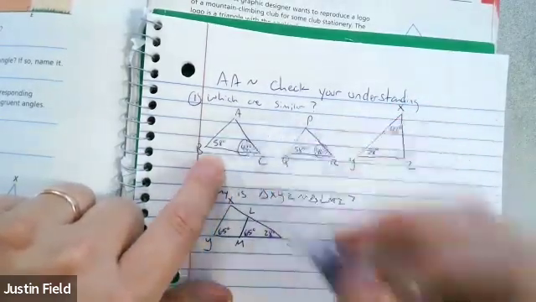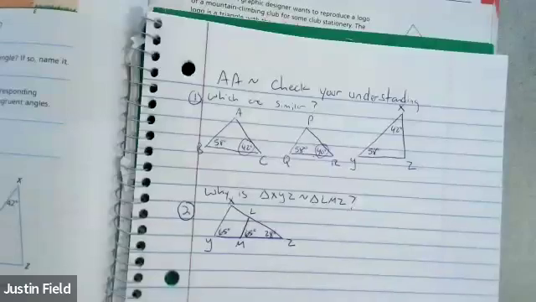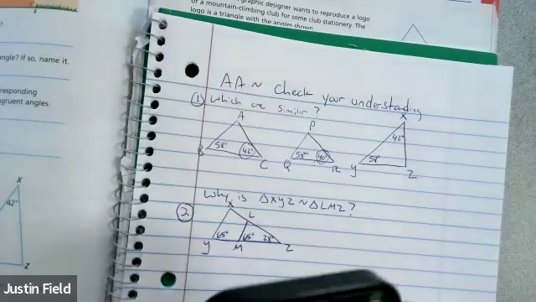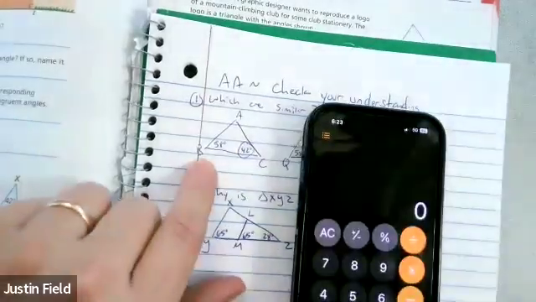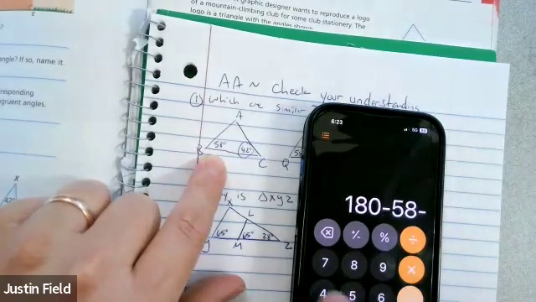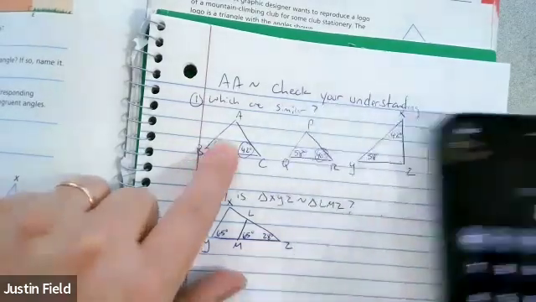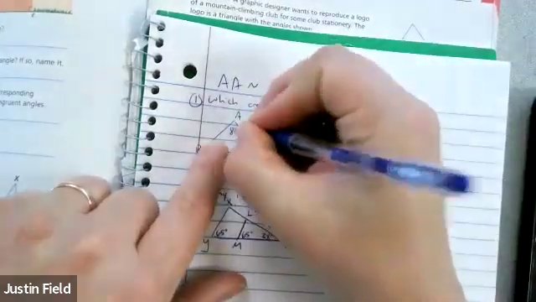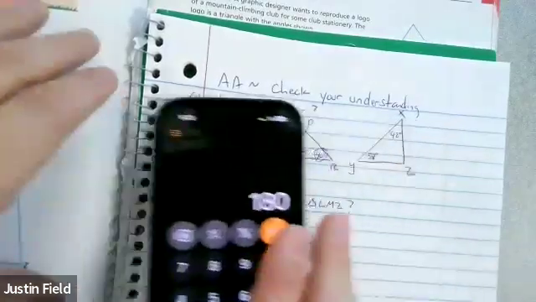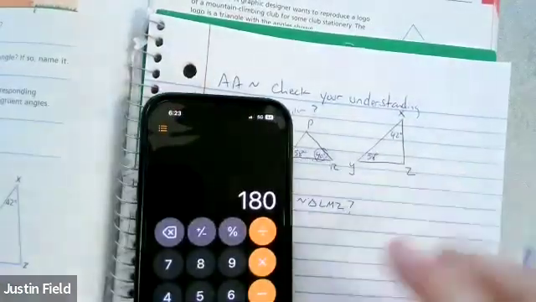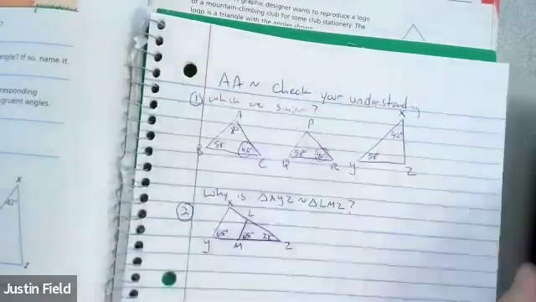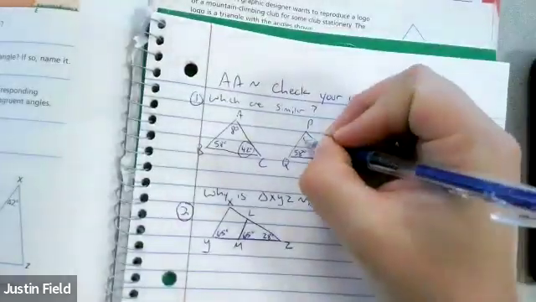If I take my good old iPhone and take 180, subtract 58, subtract 42, that top is 80. And then if I start from 180, subtract 58 and 40, you get 82. Thank you, calculator app.